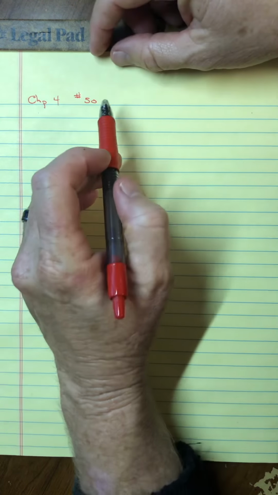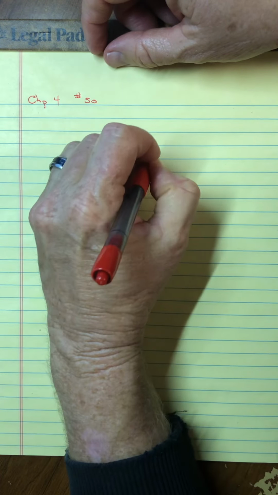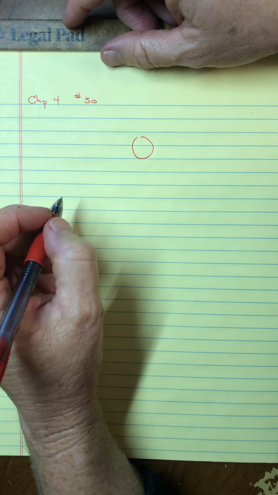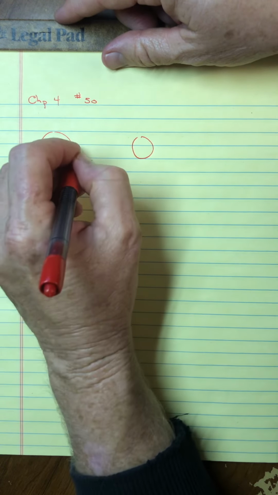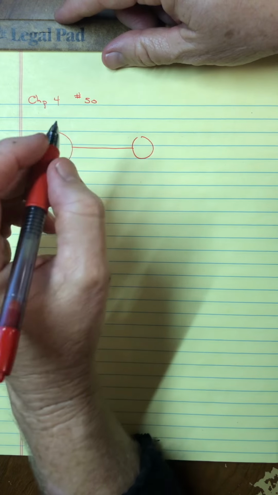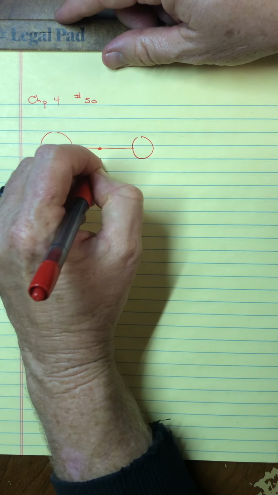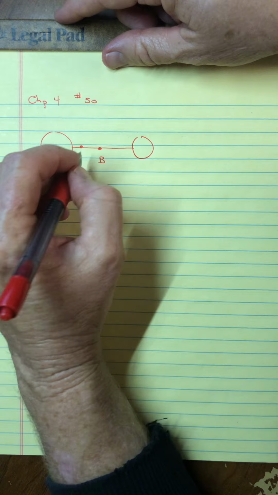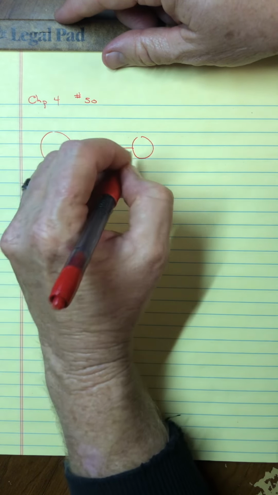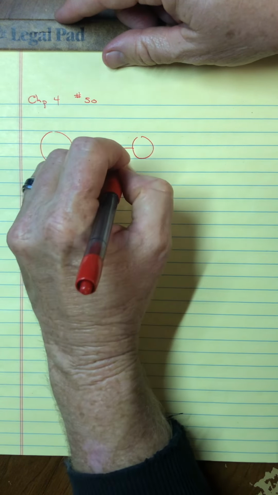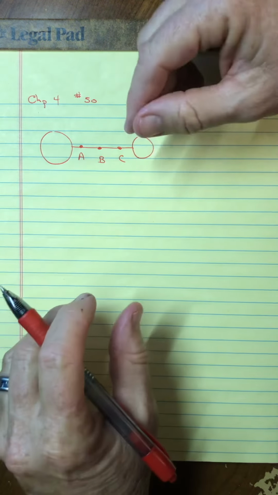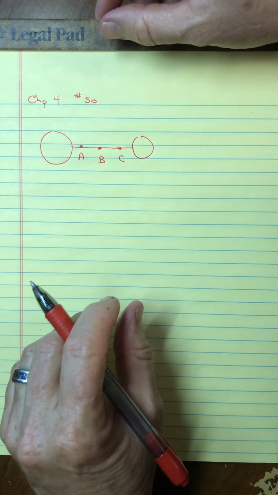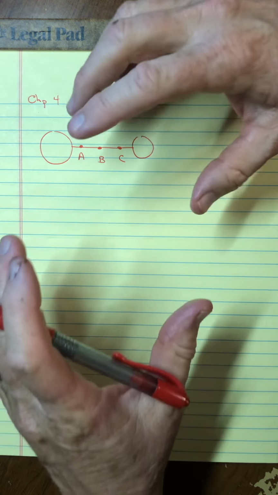Anyways, let's read number 50 here together. It basically says that you have a tennis ball on one end, on the right, and a softball on the other end. They're connected together by a light rigid rod, and they label some points. The middle point is B, one a little closer to the softball is A, and one closer to the tennis ball is C. It says, when this arrangement is thrown tumbling through the air, which of the labeled points is most likely to follow a parabolic path?